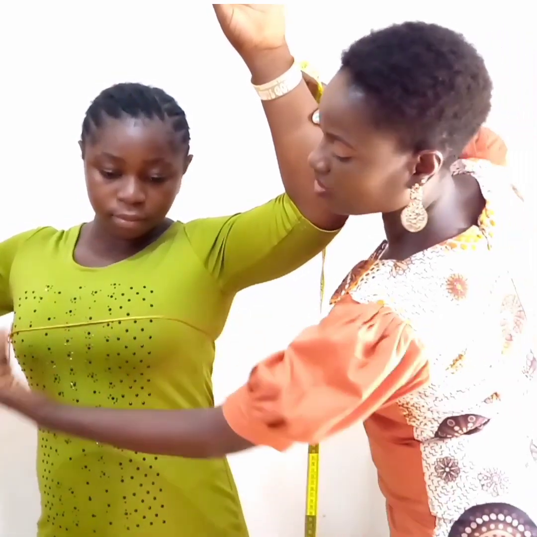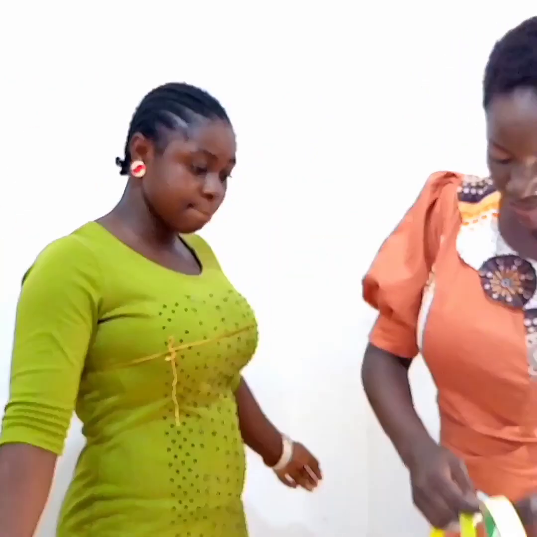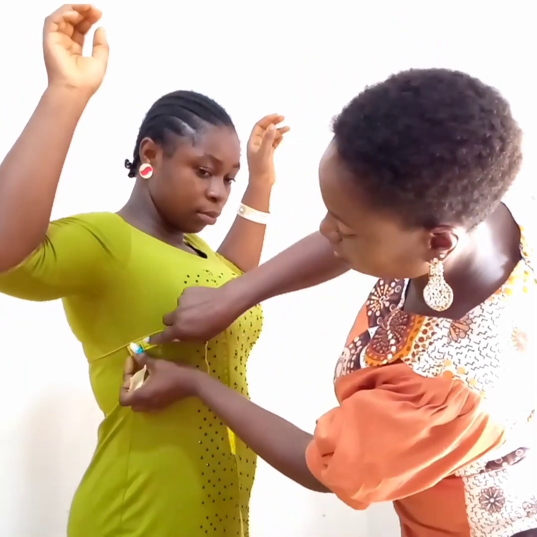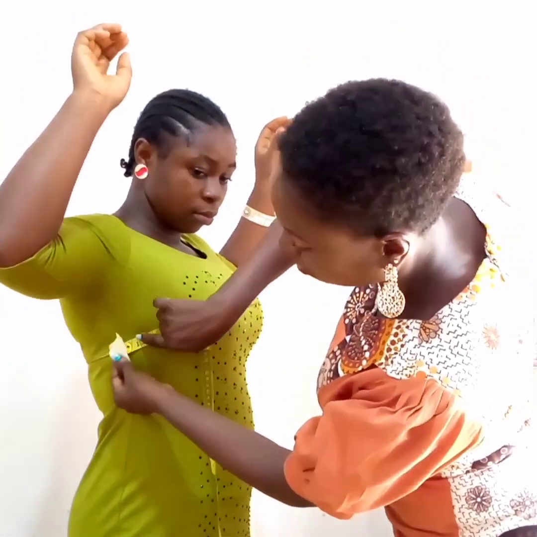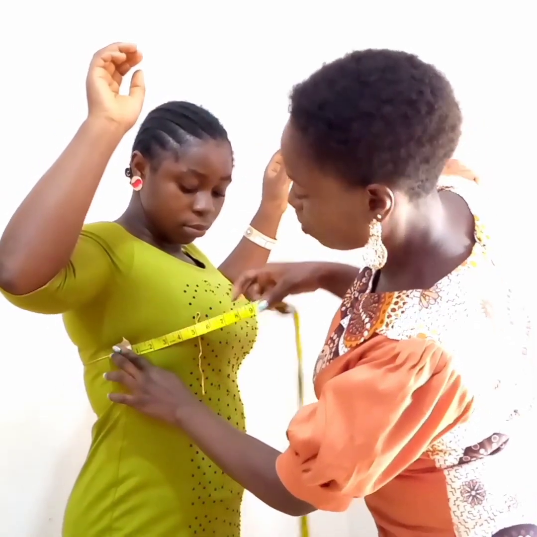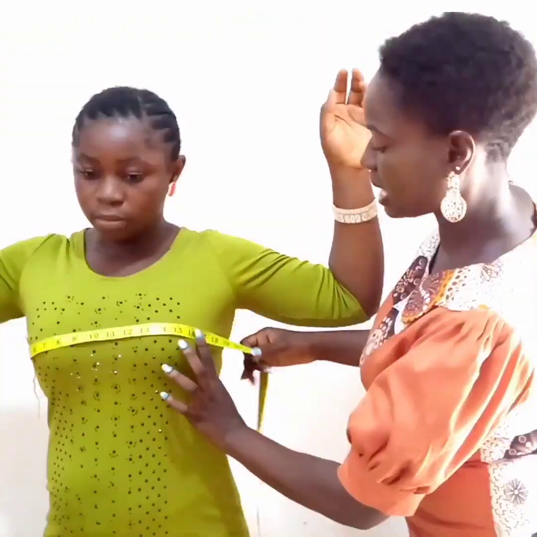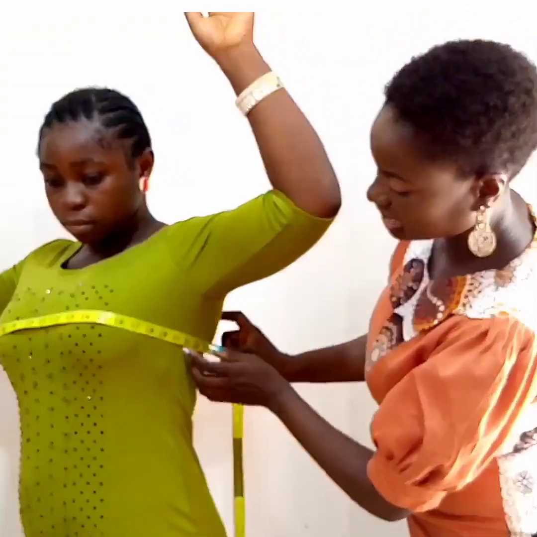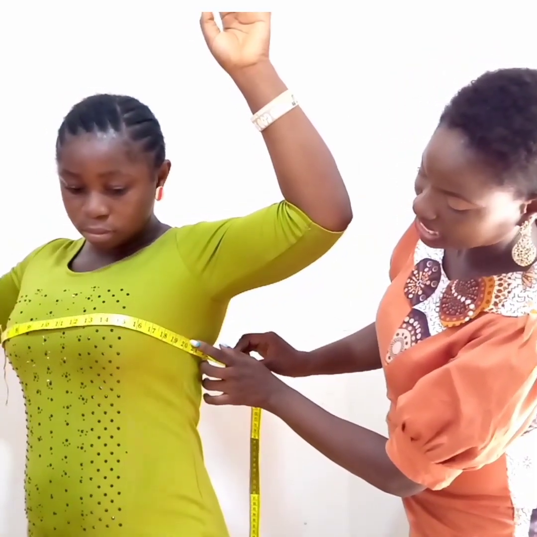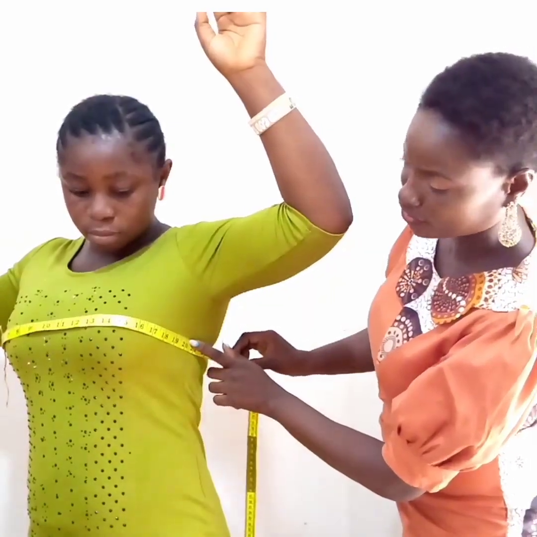So we'll check what we have on the front piece. So to do this, I'll be securing my tape measure. This is where the side seam starts from. So I'll hold it down with my masking tape this way. Then I'll go ahead now and take the measurement to the other side seam. So at this side seam, can you see what we are having? We are having 20 and a quarter. So this is what we have for the front.